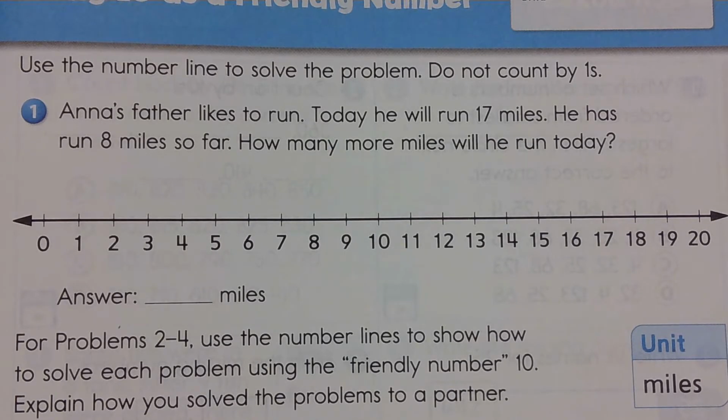As all of you are working on this problem number 1, have any of you broken the total distance, which is the length or the number of spaces, between two numbers on the number line into 2 different hops? Remember, we're not counting by ones.